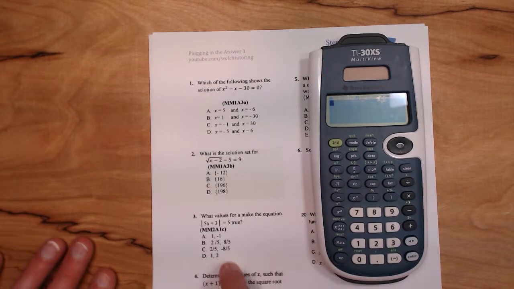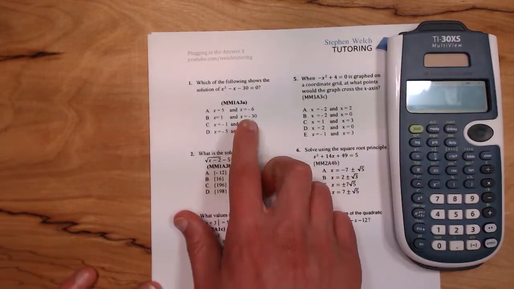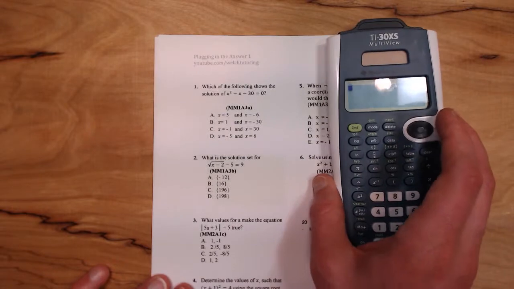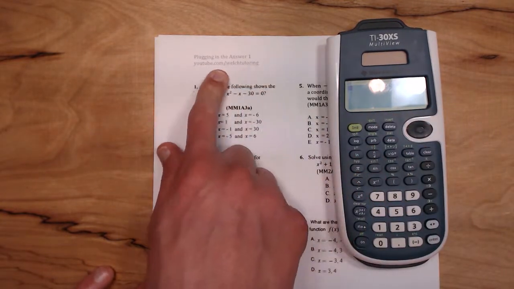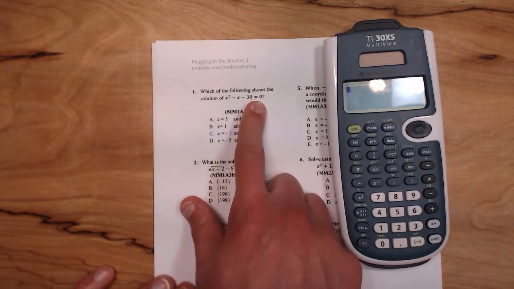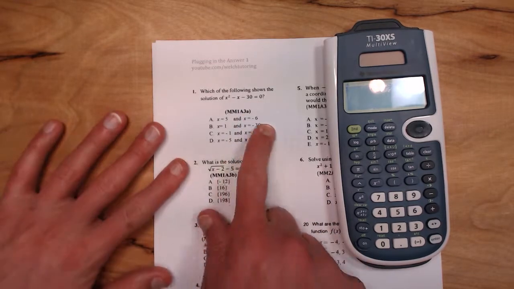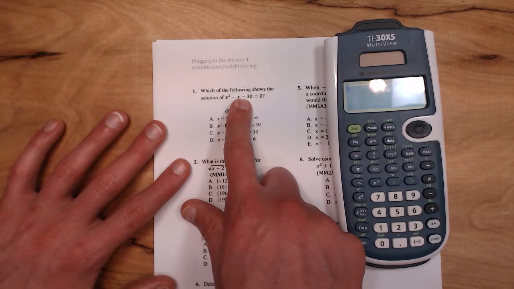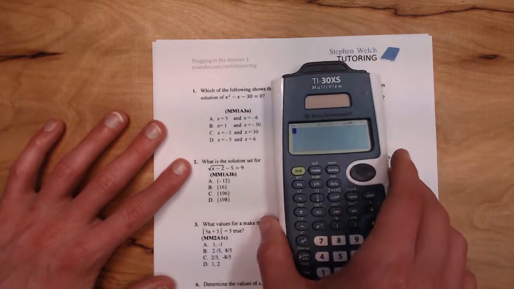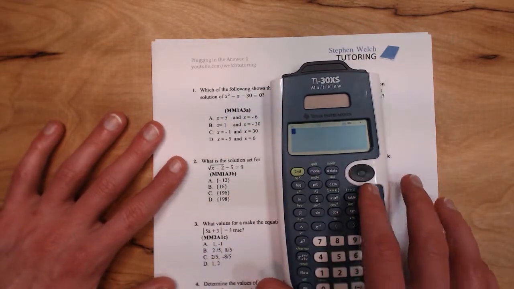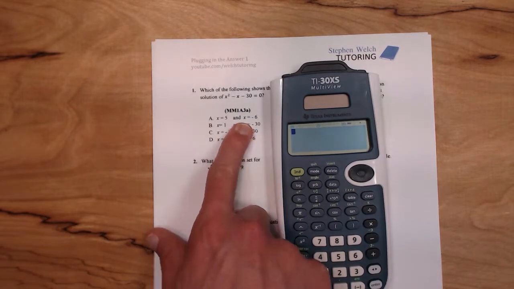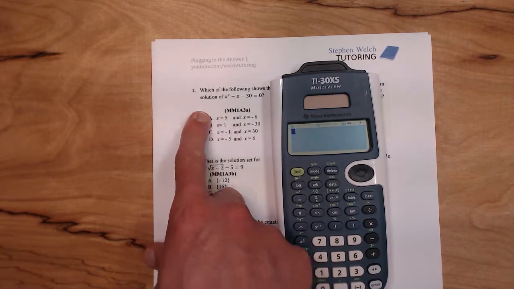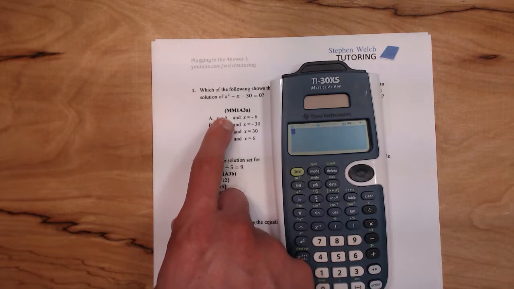Okay, so let me show you carefully on number 1 what I mean by this. They give us an equation, and it's an equation because it has an equal sign. They're asking us for what values of x is our equation true. So I'm going to show you a calculator trick here. I'm going to try one of these answers. Let's pick answer A, and I'm going to try x equals 5.